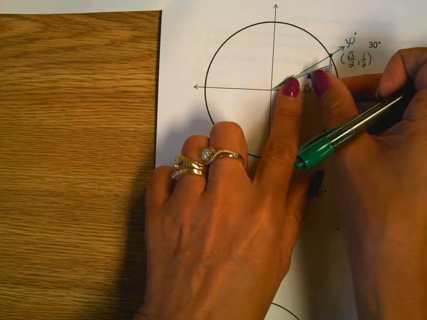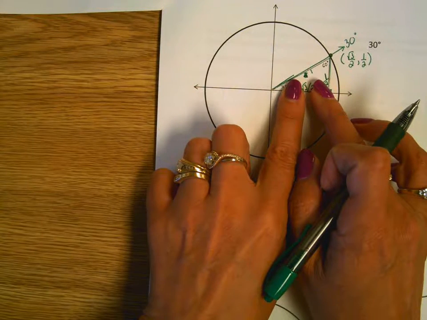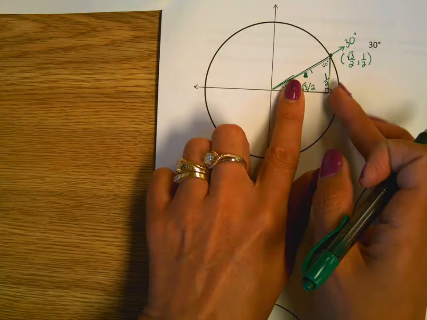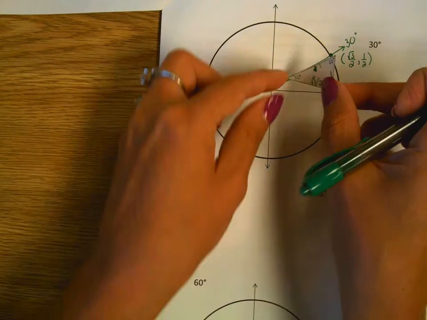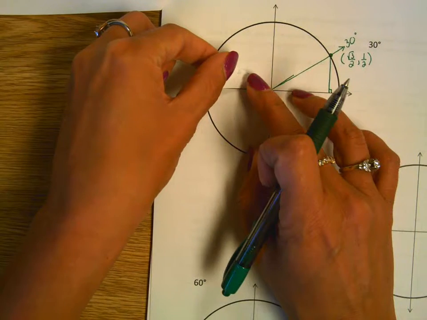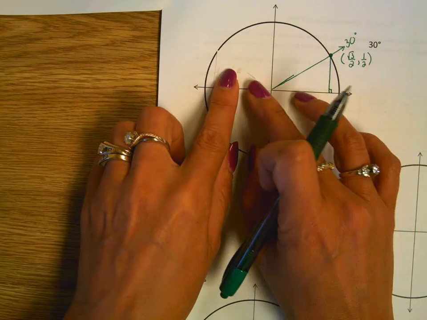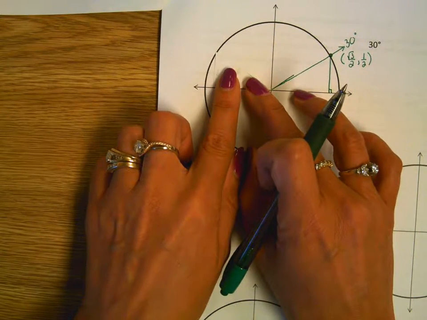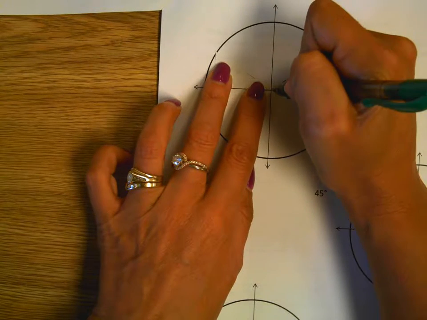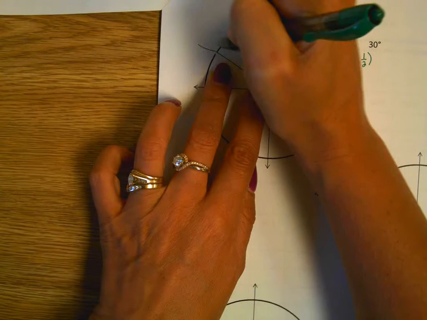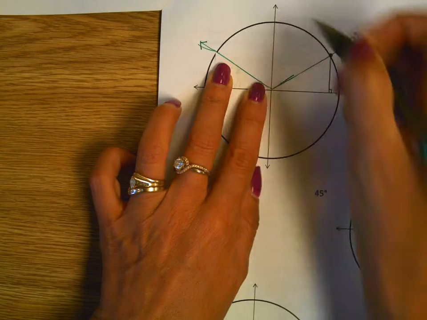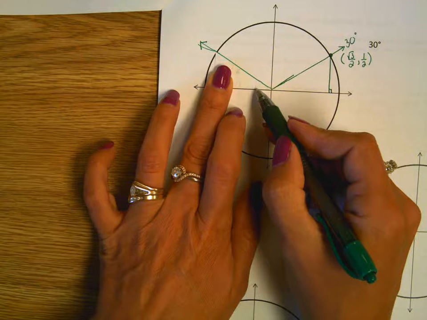Okay. I want you to take this triangle. Now reflect it over the y-axis. What's my reference angle here?